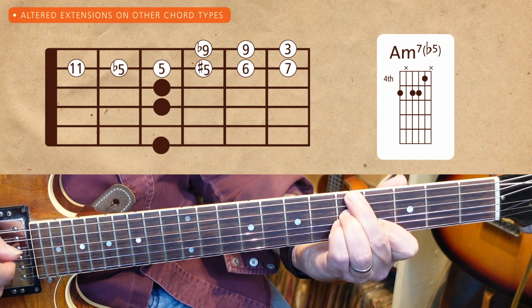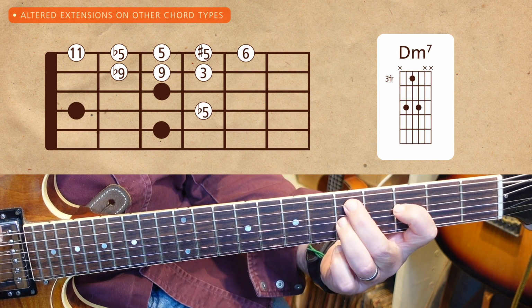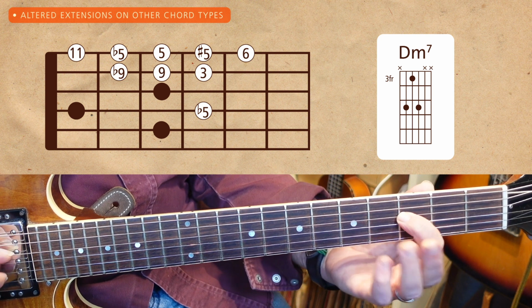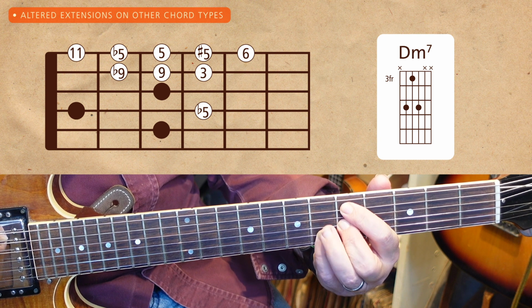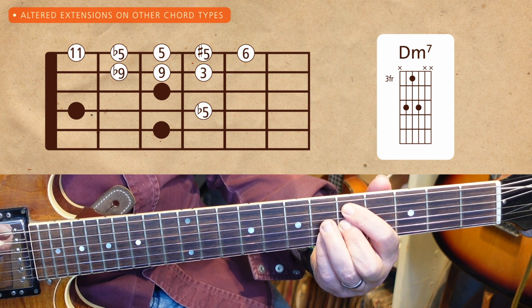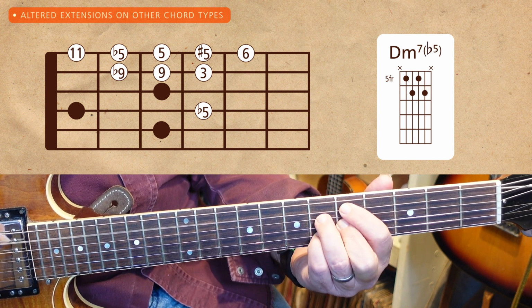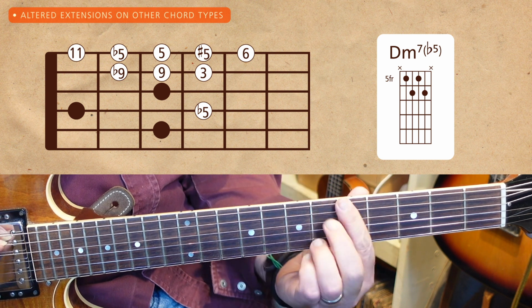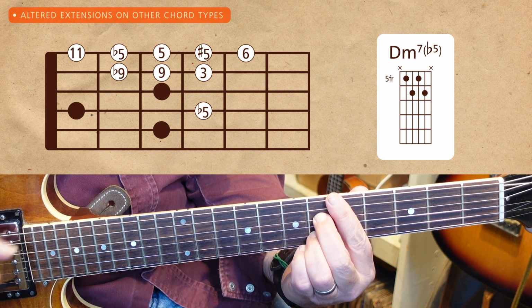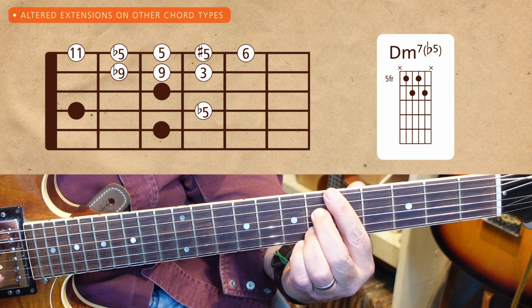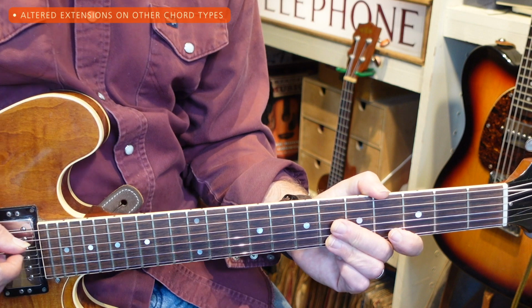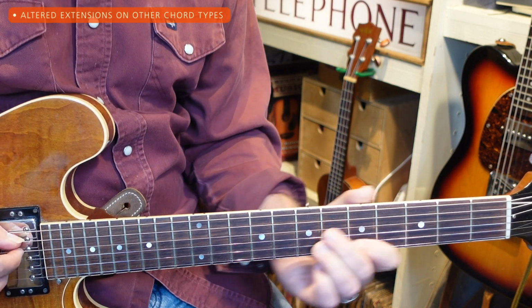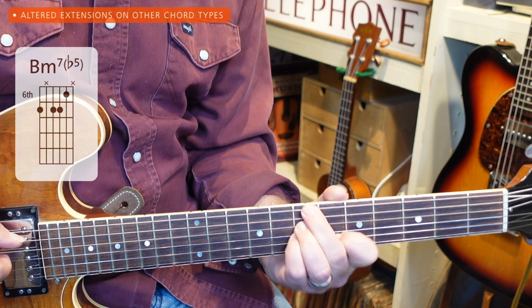For the 5th string shape, well, we need a bit of housekeeping. Here's our basic D minor 7, and if we move the 3rd up an octave, like this, then that flat 5 is available here on the 4th string, and you might bar that. This is another really standard way to play this chord. You're bound to come across this chord in conjunction with a 7 flat 9 as a 2-5 progression in a minor key.